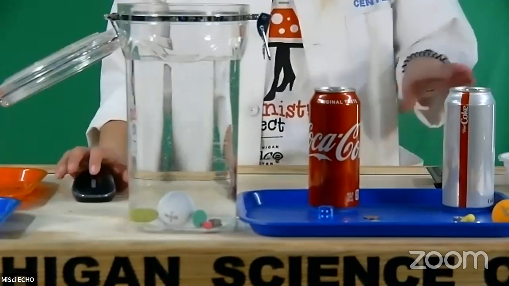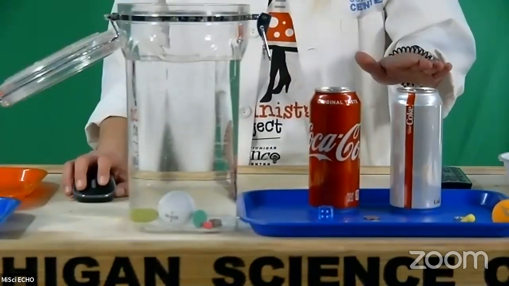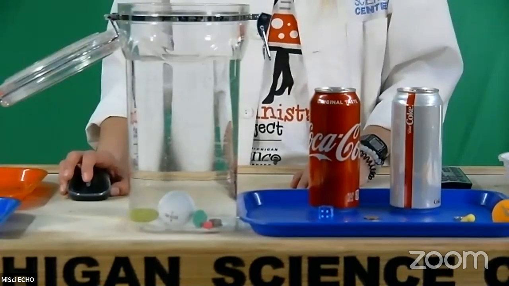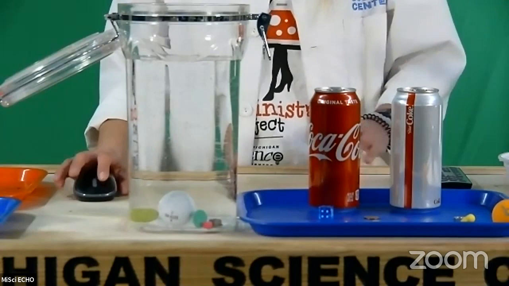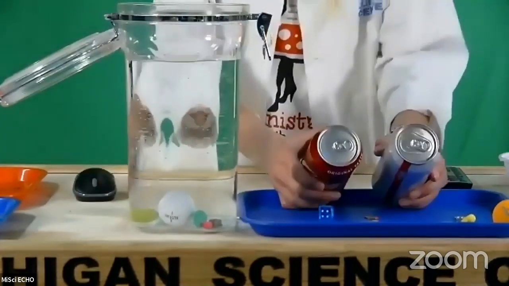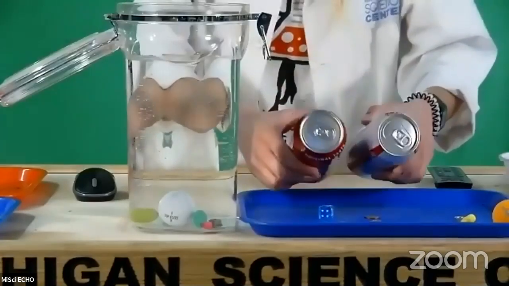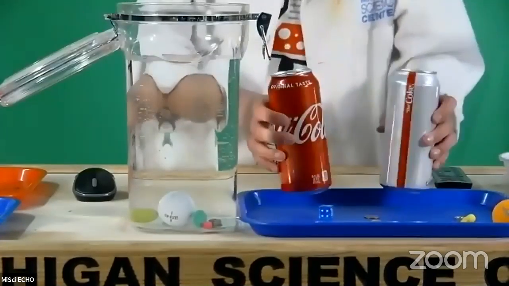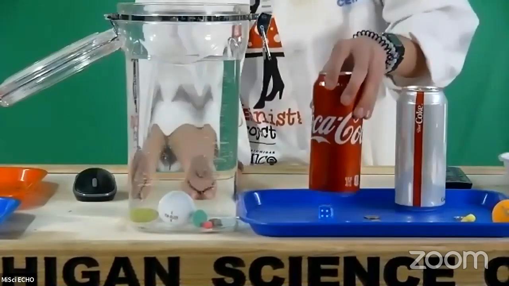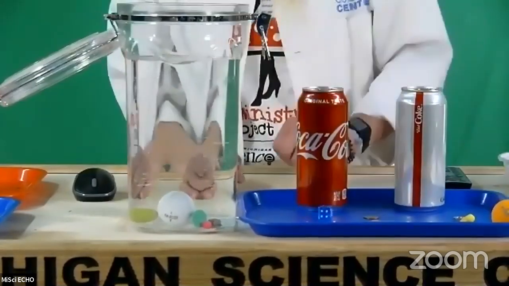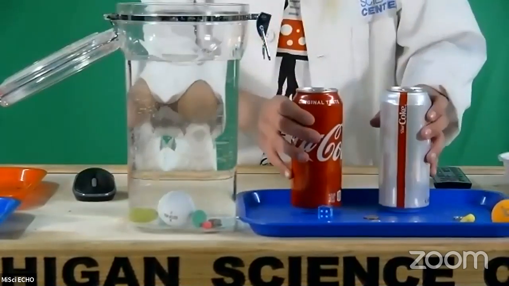We're guessing which of our cans of Coke here will sink and which one will float. Someone asked, is there actually Coke and Diet Coke in these cans? There is. I've not opened them. They are completely sealed, so they are still full. I'll tell you that they're both very, very heavy. Even heavier than our golf ball or than our nut that we dropped down in there. These are very, very heavy.